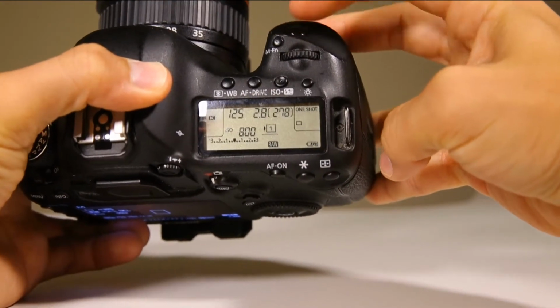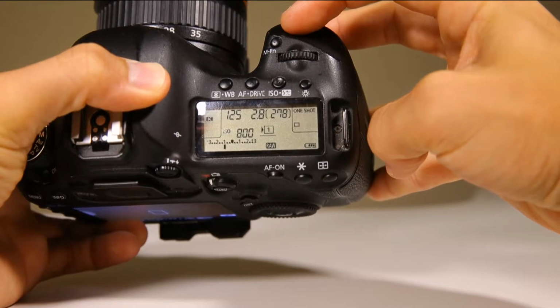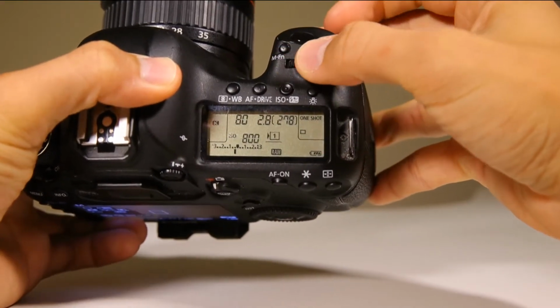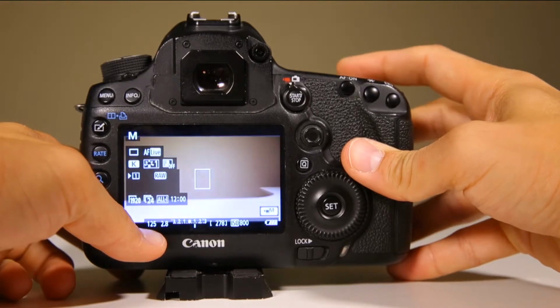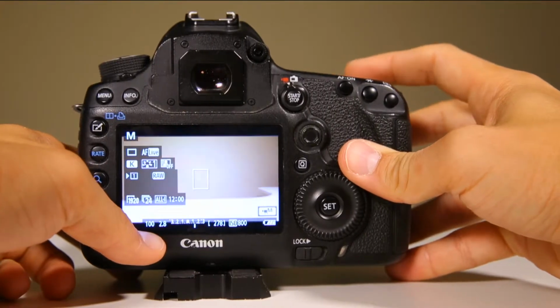This button up here allows you to use your autofocus and take photos, and this little spin wheel controls your shutter speed, so when you look down here you can see the shutter speed changing as I spin that wheel. Again, we'll talk about that in the exposure video.